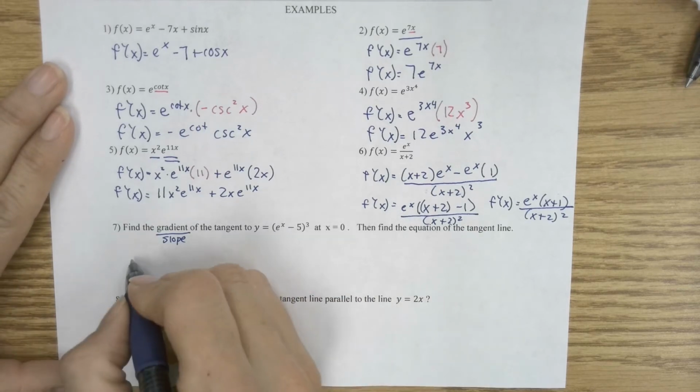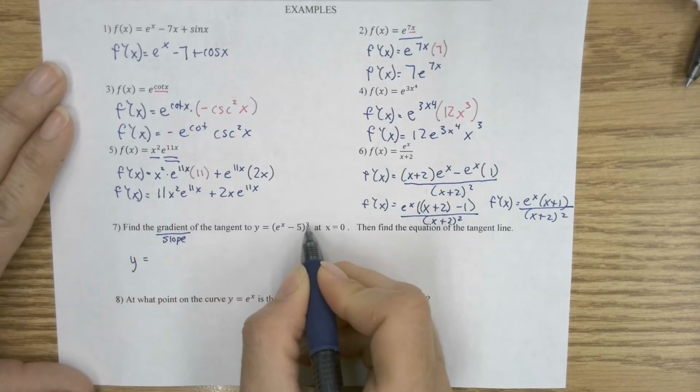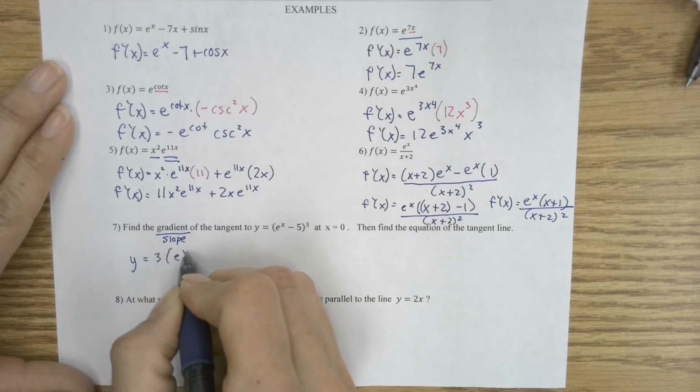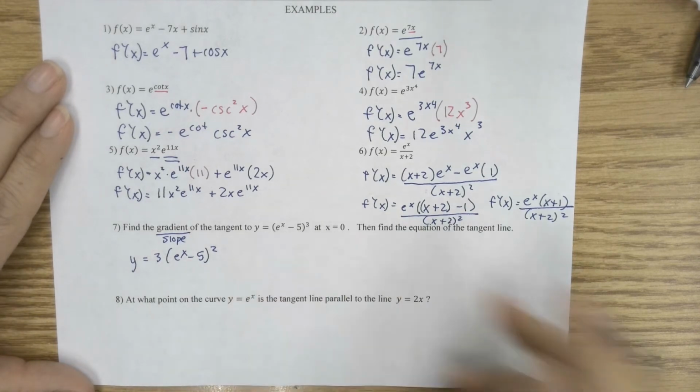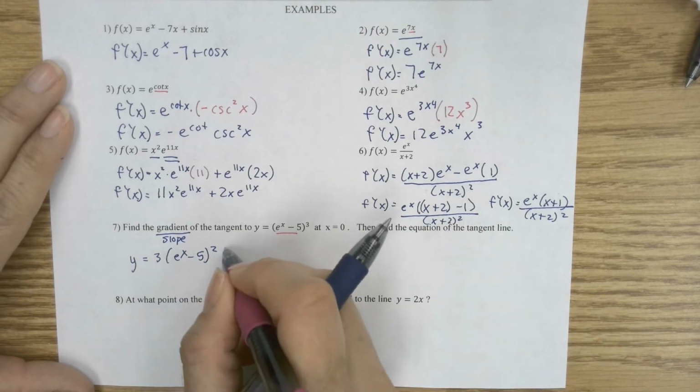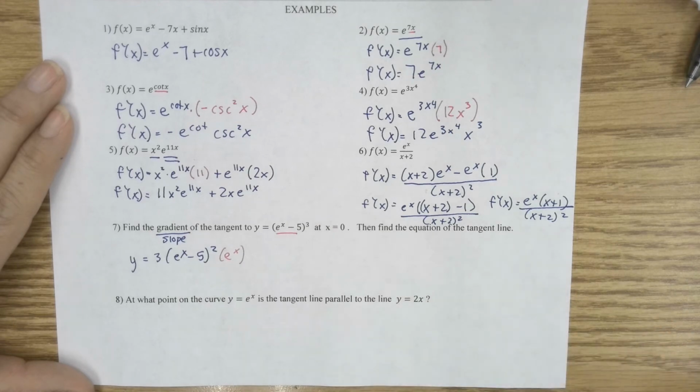So I'm going to start by finding my derivative. So that's a chain rule first. So I'm starting with my power rule. So 3 comes to the front. e to the x minus 5 carries down. Power drops down to a 2 times the derivative of the inner portion, which is e to the x. And now that's y prime.